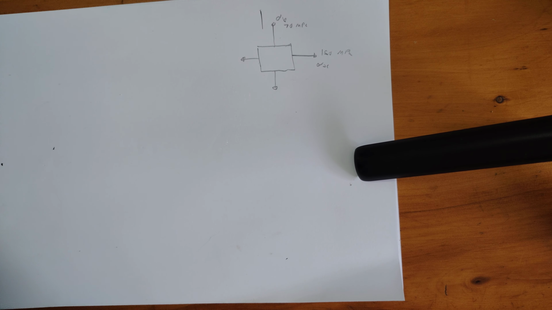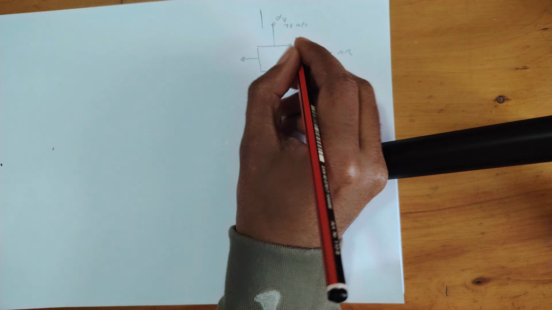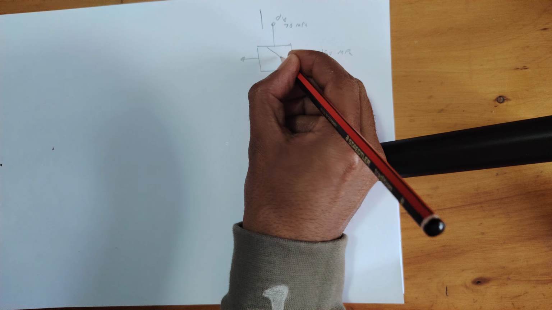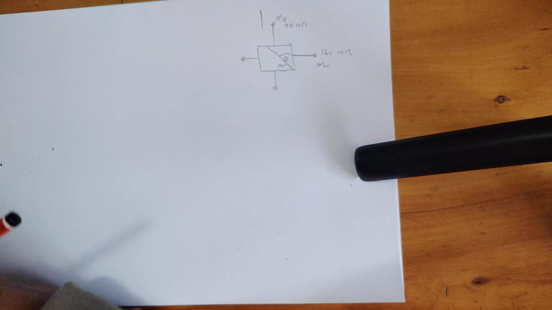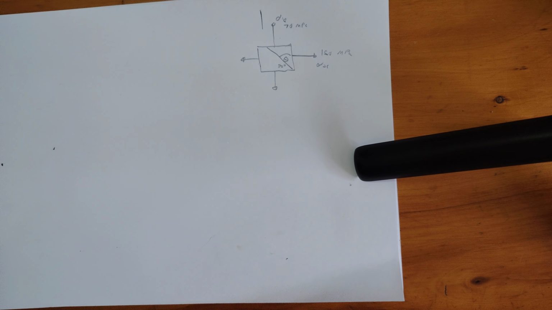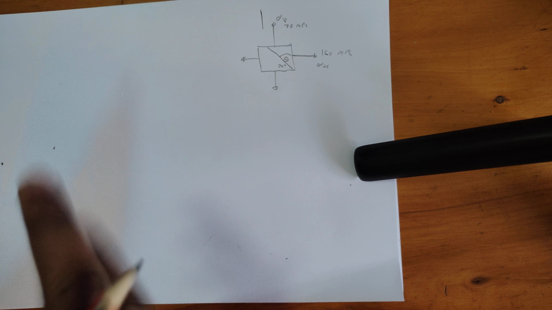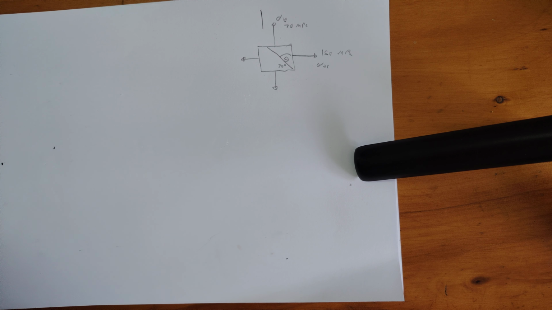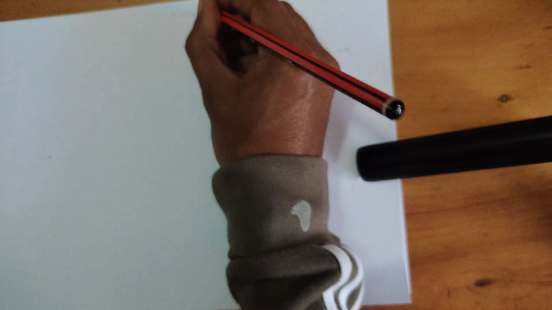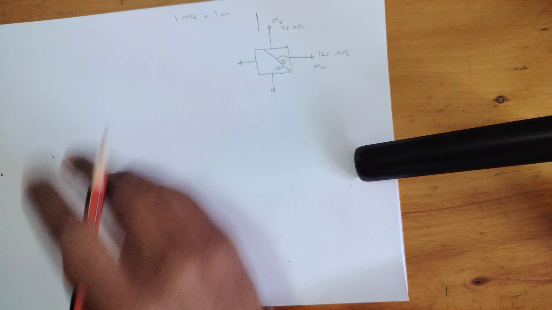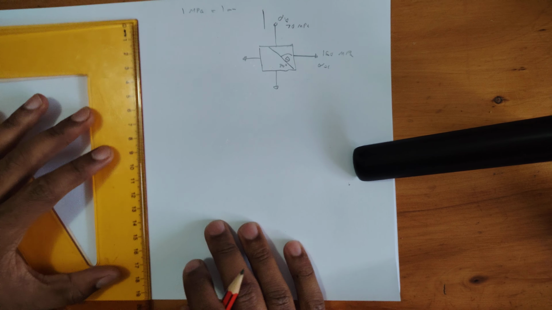Then we need to find the stress on the plane at 30 degrees over here. Again, we're looking for the normal stress, shear stress, average stress, resultant stress, and angle of resultant. So let's begin. The scale I'll choose is 1 MPa equals 1 millimeter.